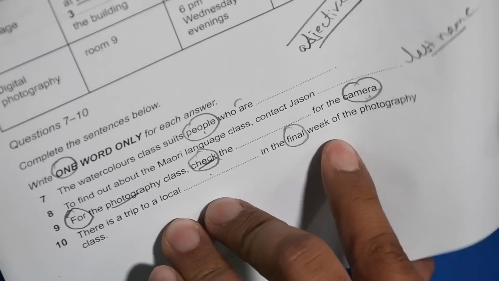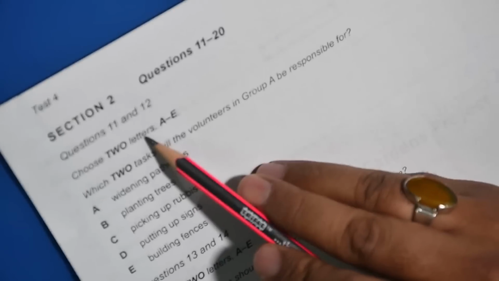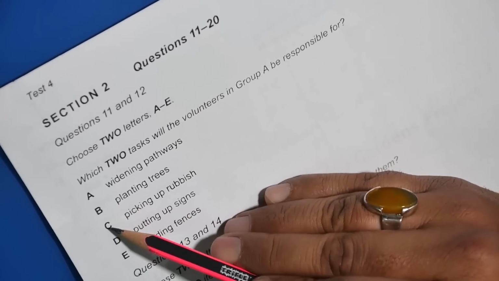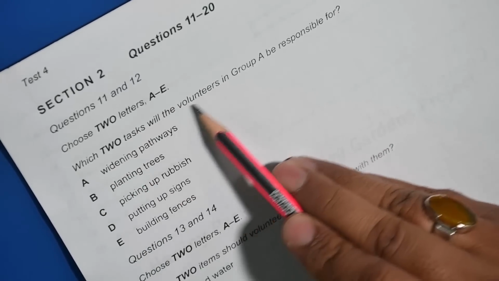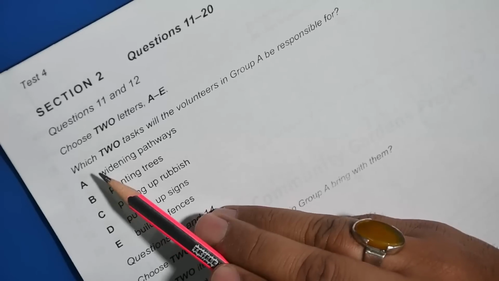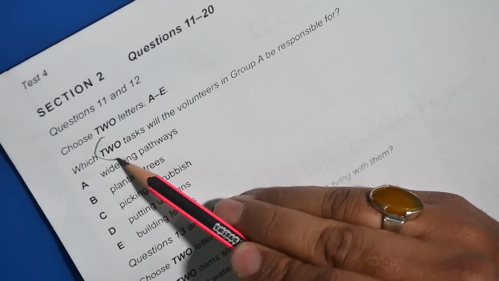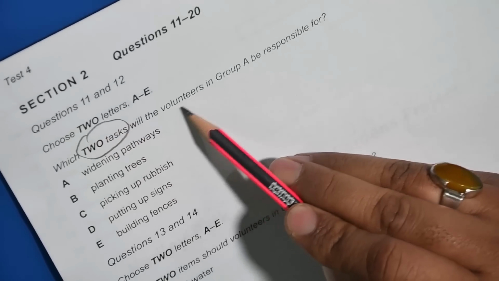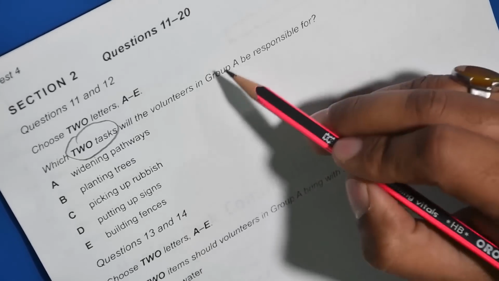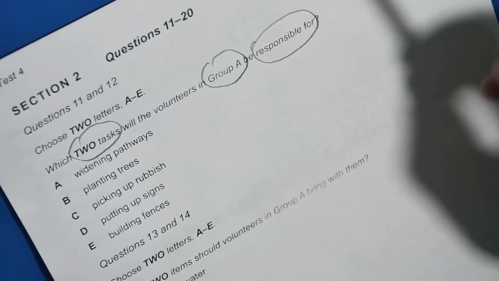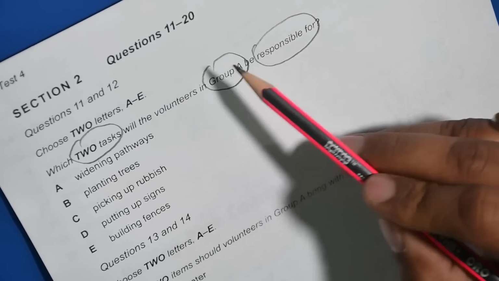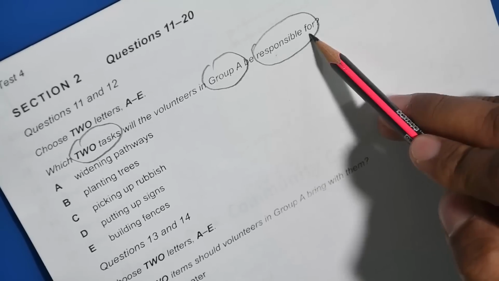Now let's go on. It's not going to be difficult with me, okay? This is a very important type of question. Choose two letters A to E. Now you have to choose any two letters, and remember, for choose two letters A to E, this statement is very, very important. Which two tasks will the volunteers in group A be responsible for? Group A and responsible, right? So you need to find two tasks group A will be responsible for.